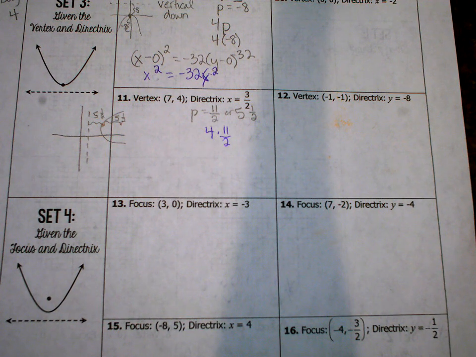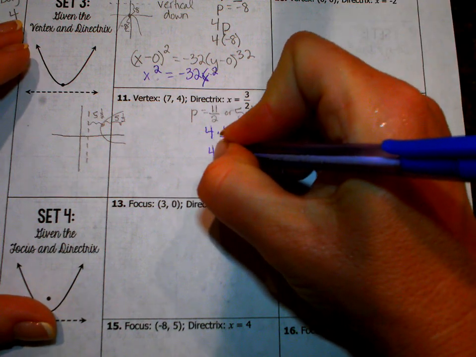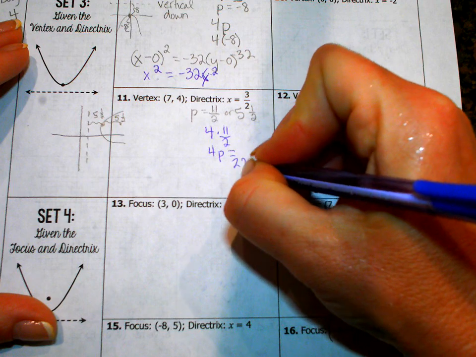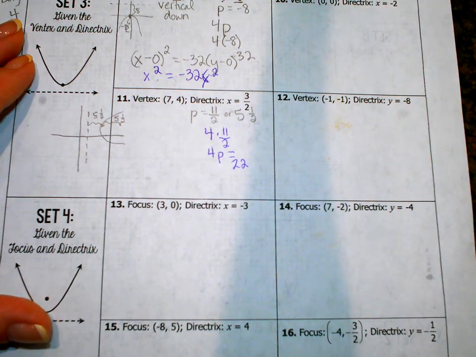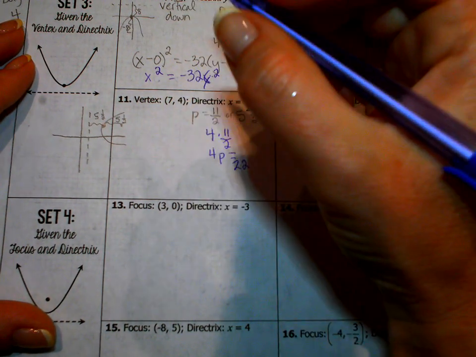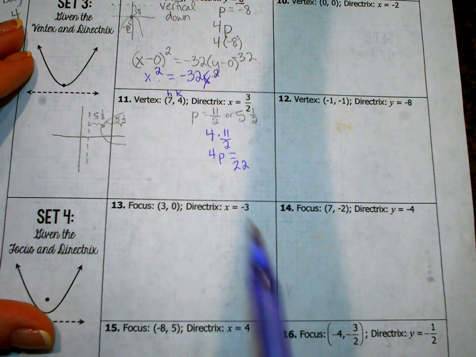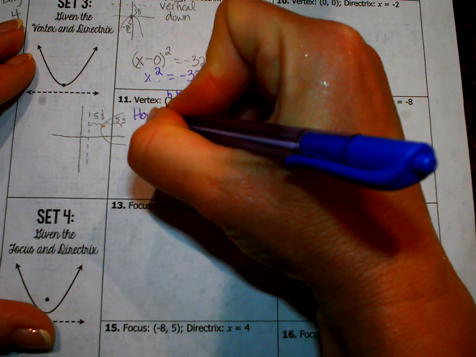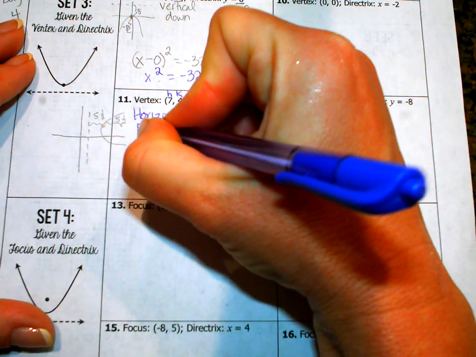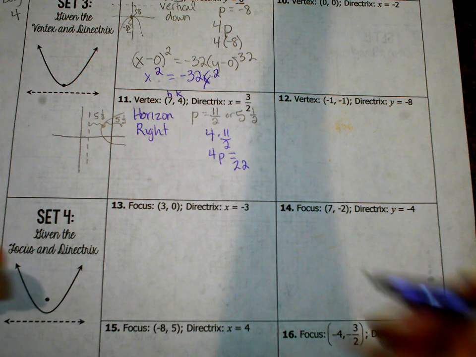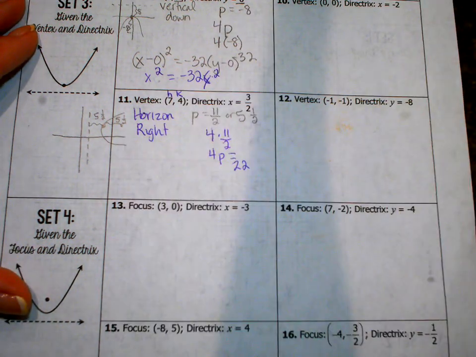So 4 times 11 halves is going to be 22. So 4p equals 22. Now I actually have an h and a k. Since this parabola is horizontally facing and going to the right, my y is going to be squared.